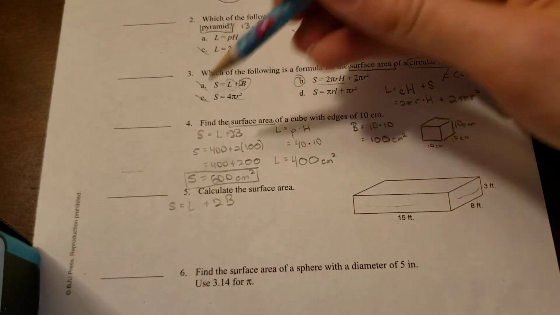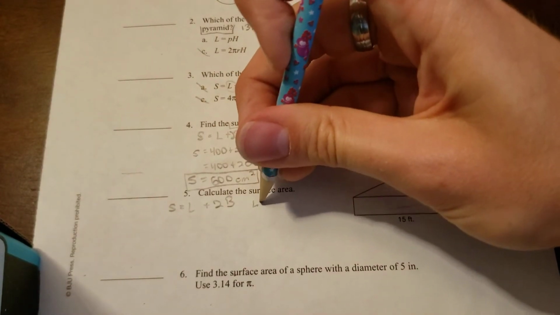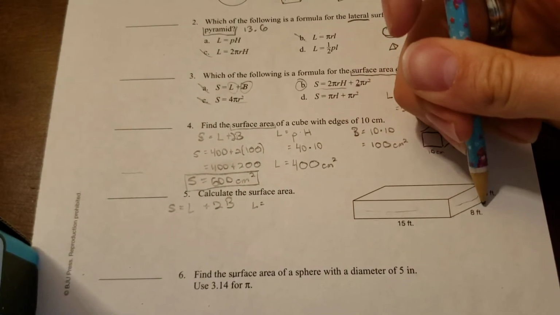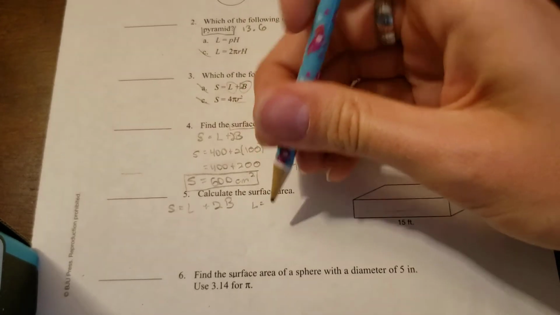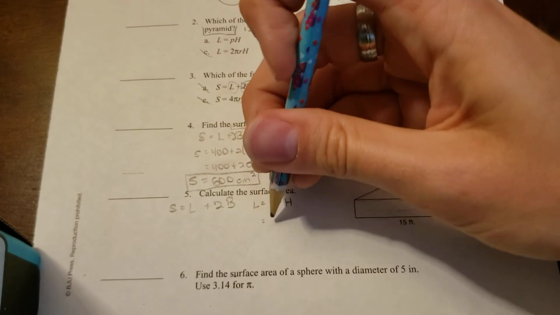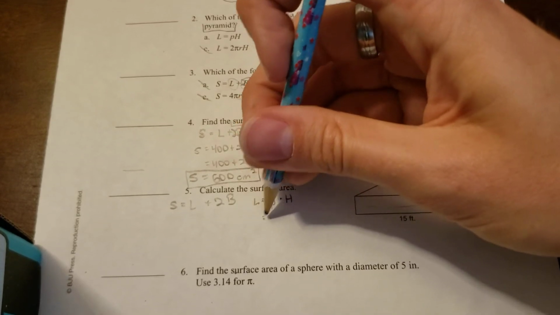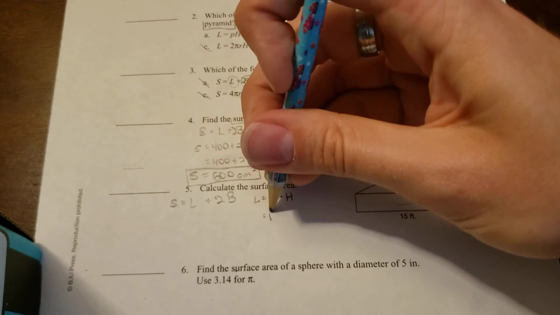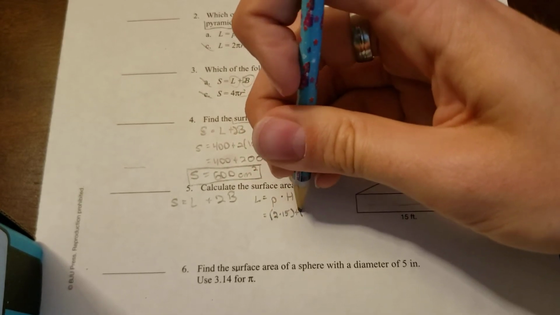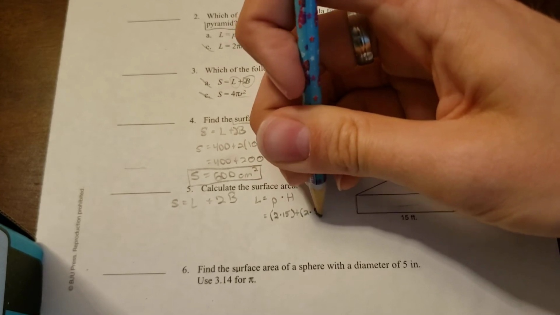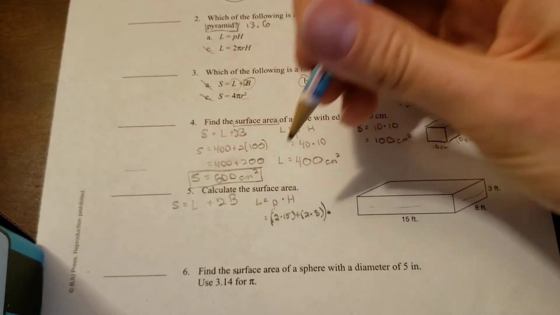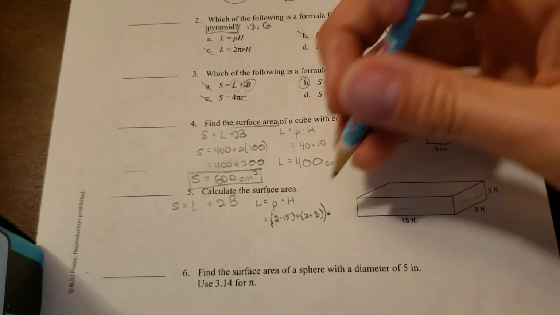there. So my lateral surface area is going to equal the perimeter of the base. So I've got 15 plus 8 plus 15 plus 8. It's the perimeter times the height, which is, so the perimeter is going to be 2 times 15 plus 2 times 8, all multiplied by my height, which is 3.